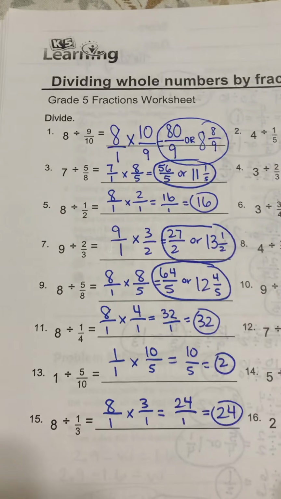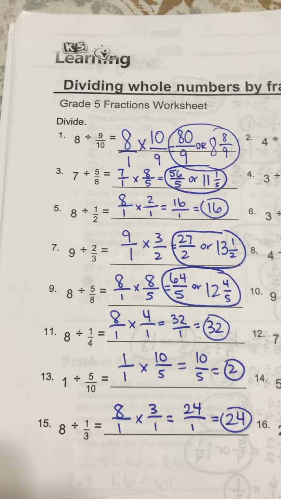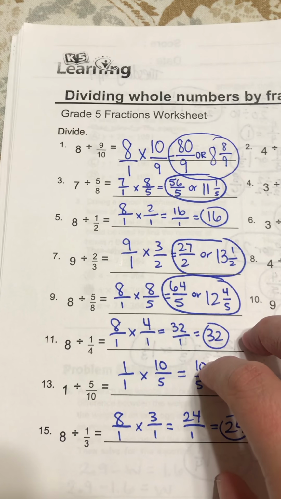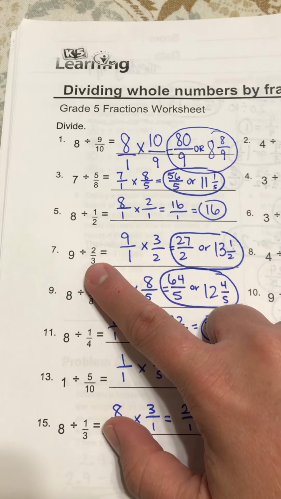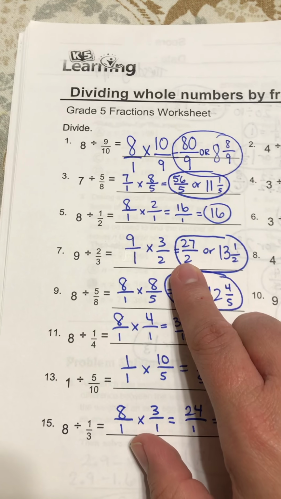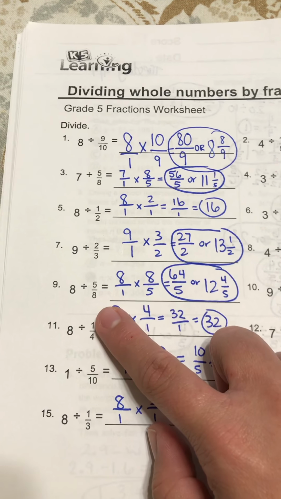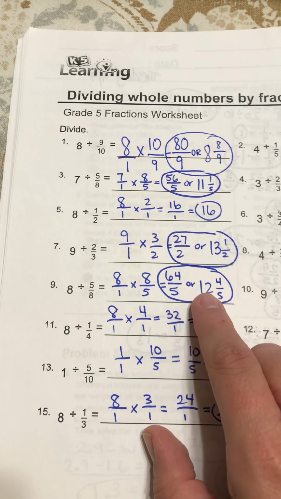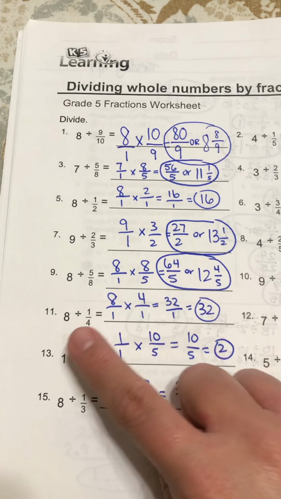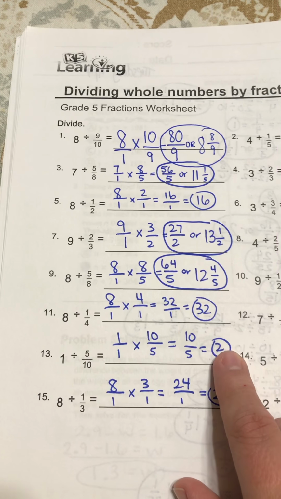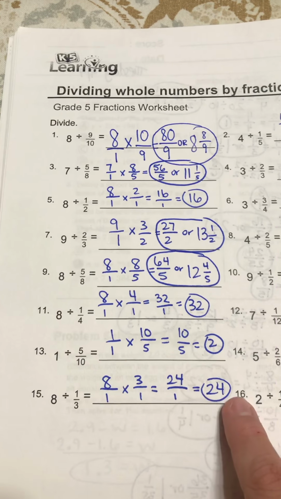Most of these actually came out as a whole number, and you may notice that when you divide, you take a whole number and you divide it by a fraction. Okay, number 7, it was 27 halves, or 13 and 1/2. 9, 64/5, or 12 and 4/5. 11, 32. 13, 2. 15, 24.